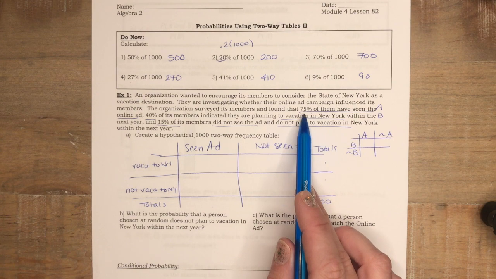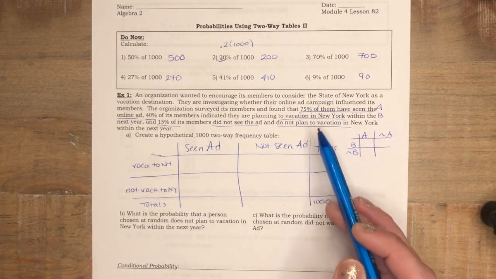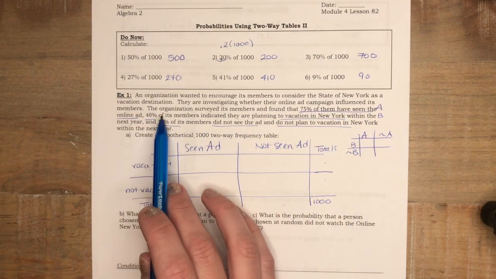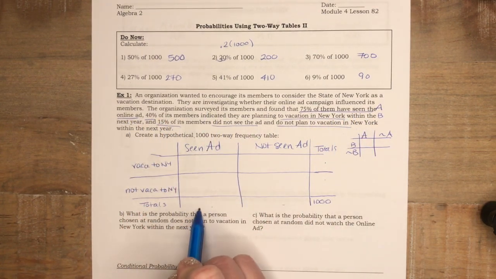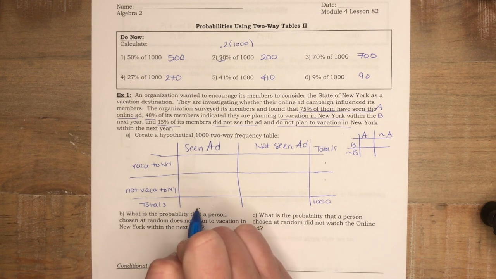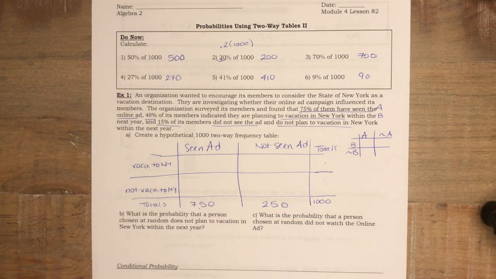So let's go back and read. Reading is very important, always, but especially here. 75% of them have seen the online ad. So seen the ad, total, seen the ad, everyone. Either they're going or they're not, whatever. 75% of them have at least seen the ad. So 75% of 1,000, so 750, which means 250 have not.